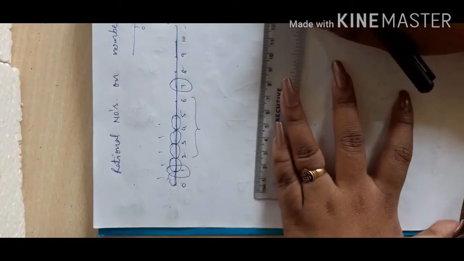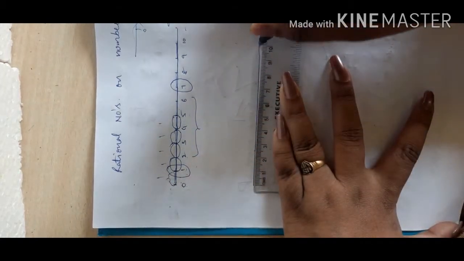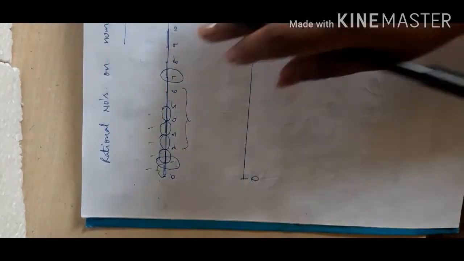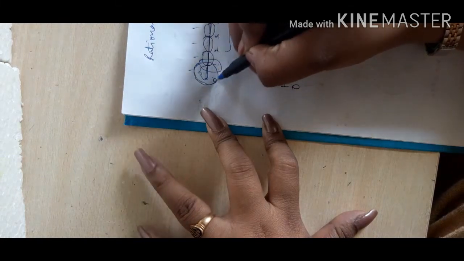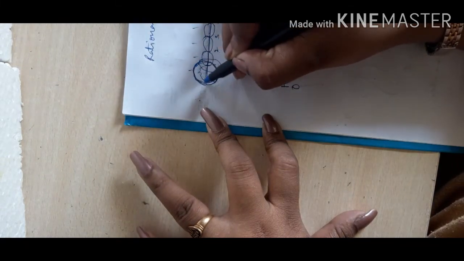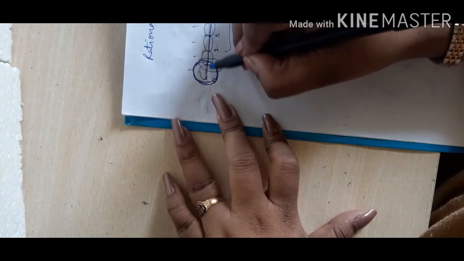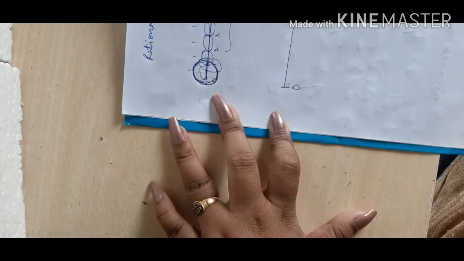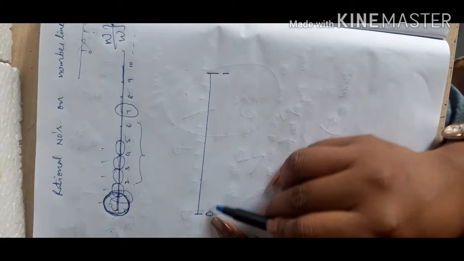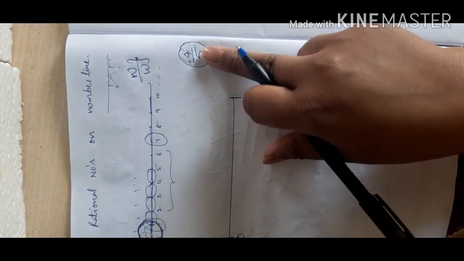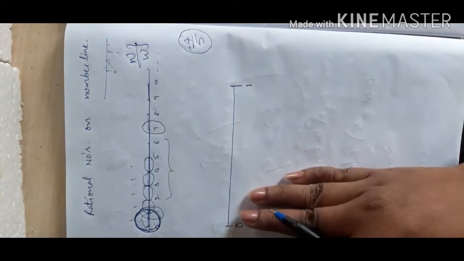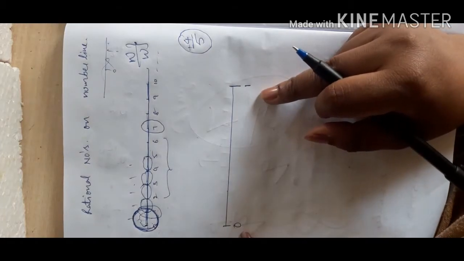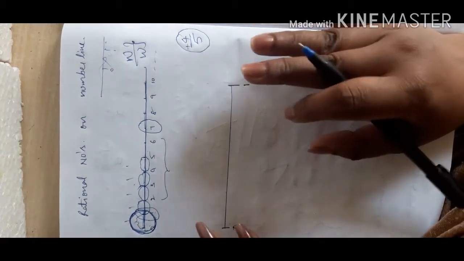Now let us discuss 0 and 1. Imagine I have taken only this part, 0 and 1. When I drew this with a ruler in the first diagram, I took only 1 centimeter. So imagine zooming in. When you zoom in, it looks like this. Always positive numbers are on the right side of 0. Actually, before explaining this, I need to explain one more point. Please excuse me, let me explain one more point.